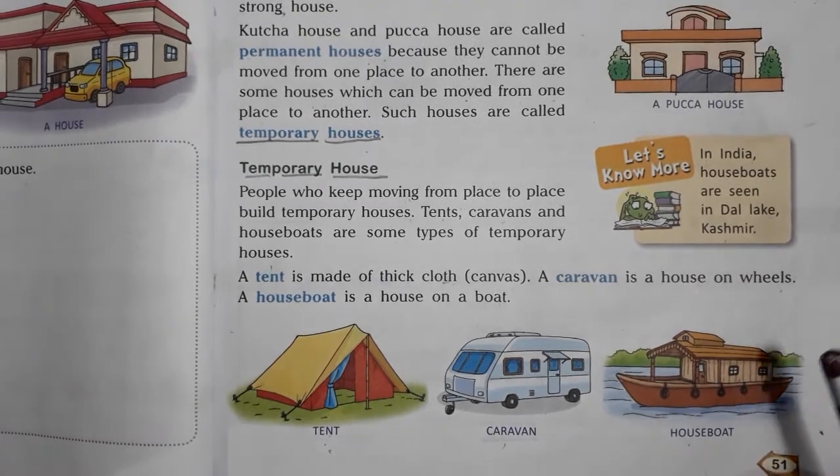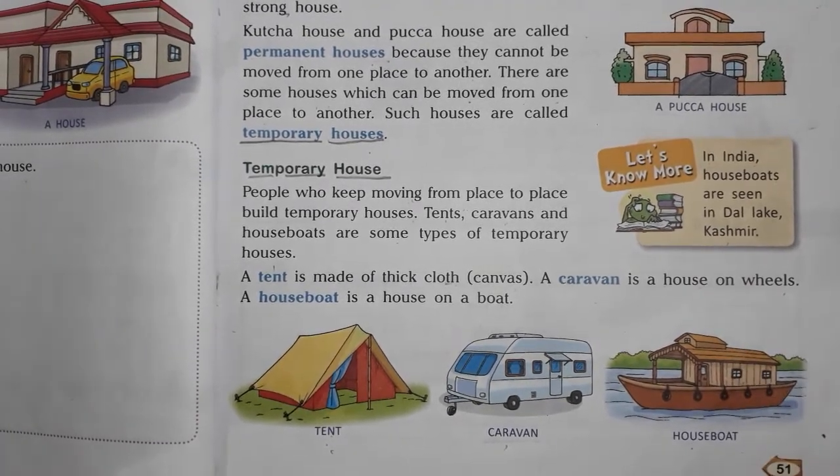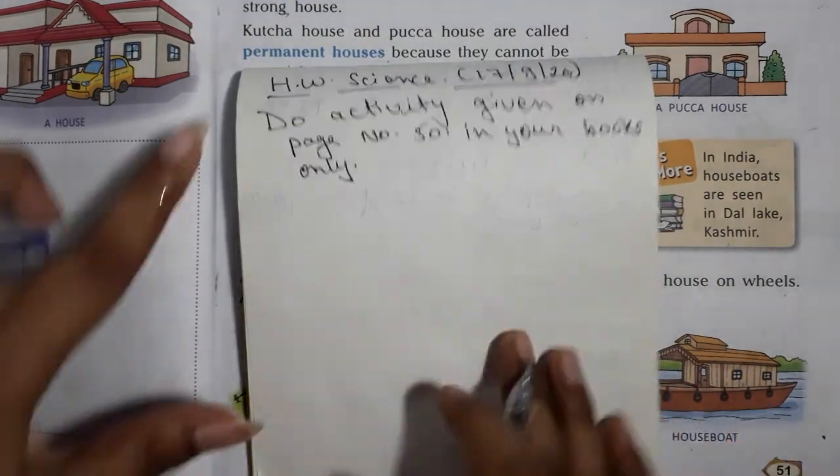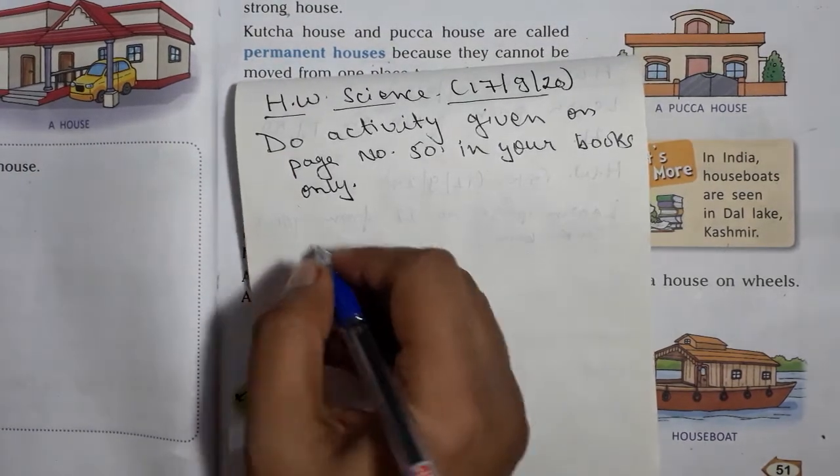I hope things are clear to you all. If you have any confusion, you can ask me during your class. Now it's your homework time. Write down your today's homework.